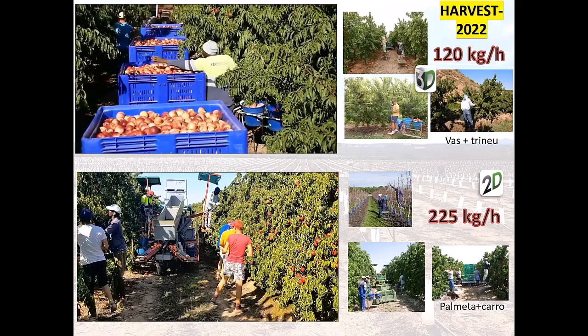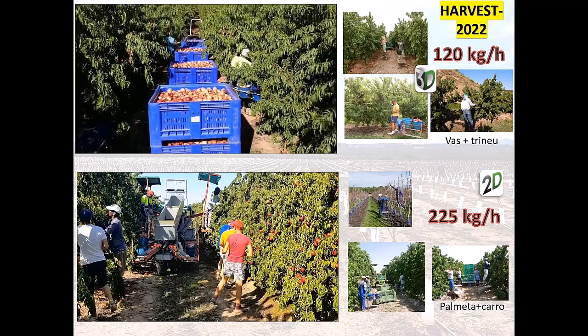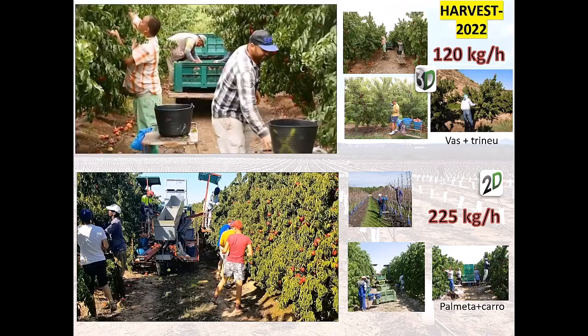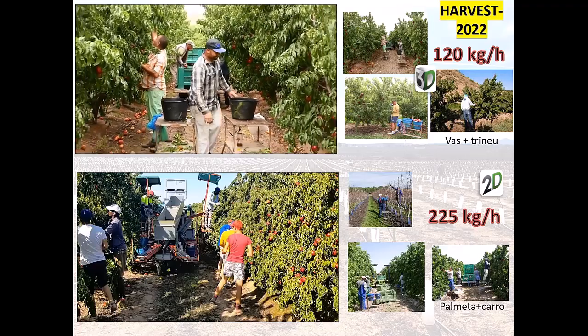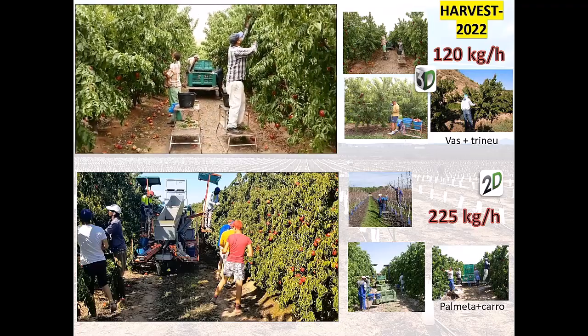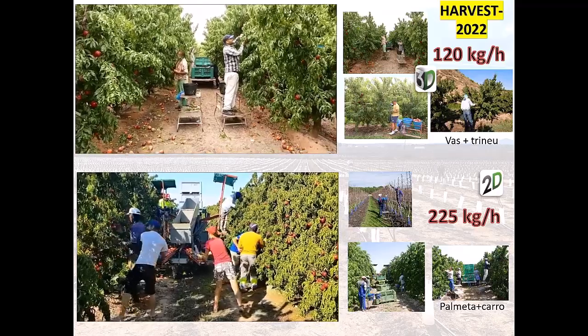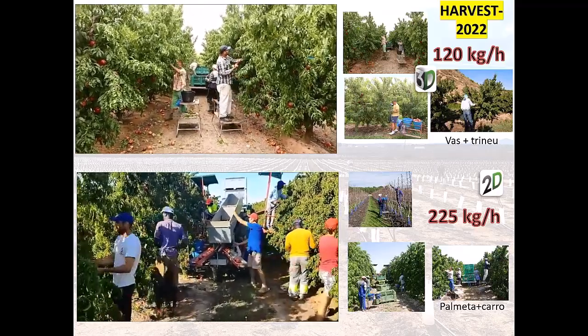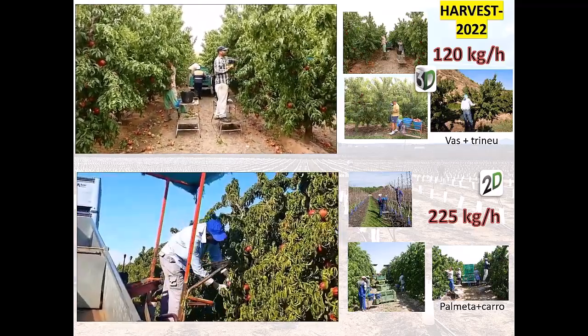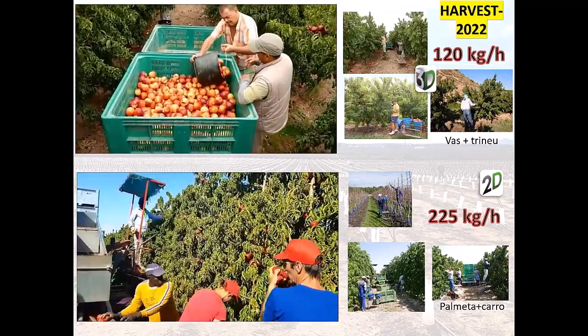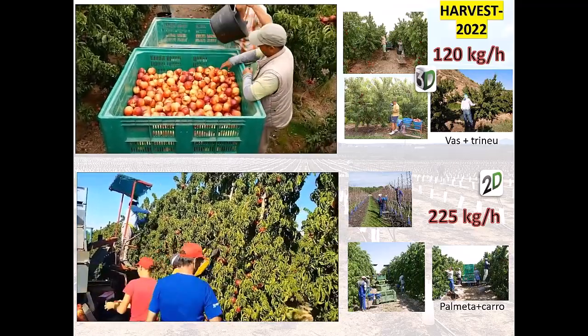Let's go to the harvest. So this is how we manage the harvest with these trains of bins, but it's not easy to reach the canopy in this volume. And this is how we propose, one of the proposals is to use the platform. The platforms are the same that we use for apples, exactly the same. You can see here again the cost, difference of the cost.